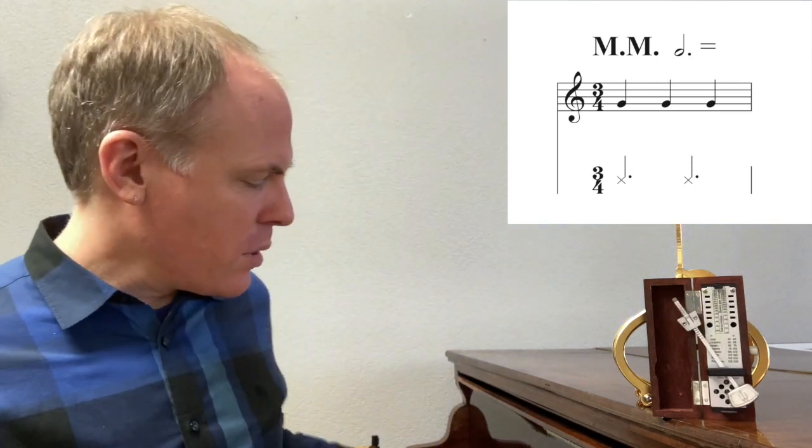I will demonstrate this. So that's the metronome ticking. So the crotchets or quarter notes would go along to this like that. 1, 2, 3, 1, 2, 3, 1, 2, 3, 1, 2, 3. Or at the piano.